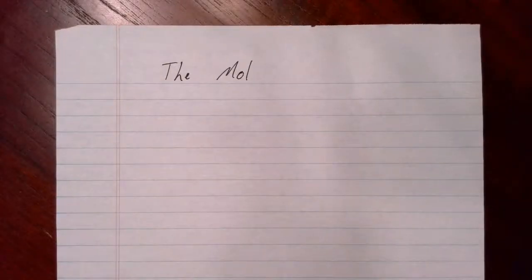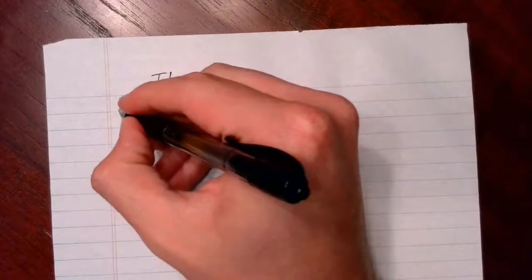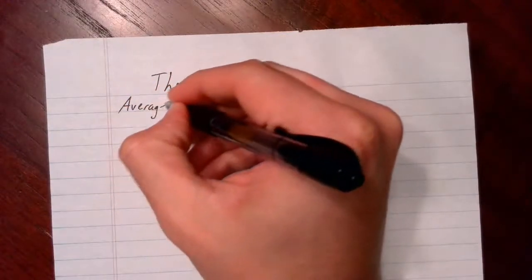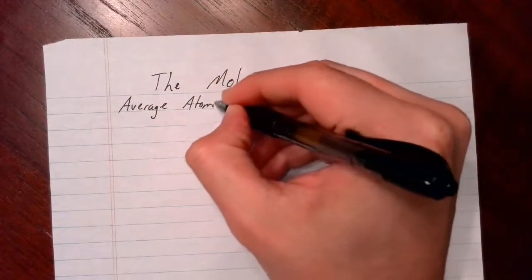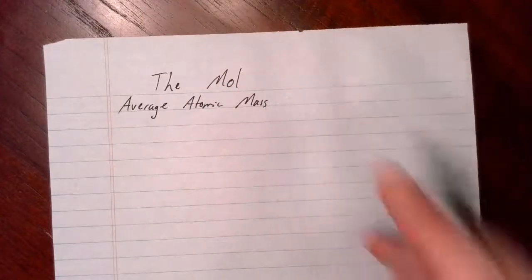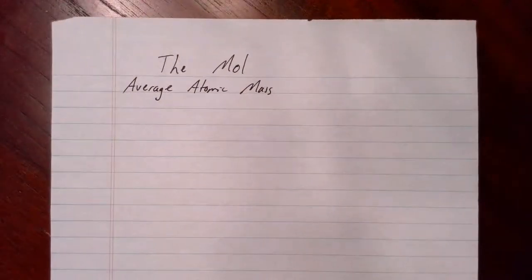Alright guys, so today we want to talk about the concept of the mole. So to do that, let's first look back at average atomic mass. We know that average atomic mass is the mass that we find on the periodic table. For boron, for example, it might be 10.81. We also know that this is a weighted average, so it's the average mass of whatever atom that might be based on the naturally occurring isotopes.